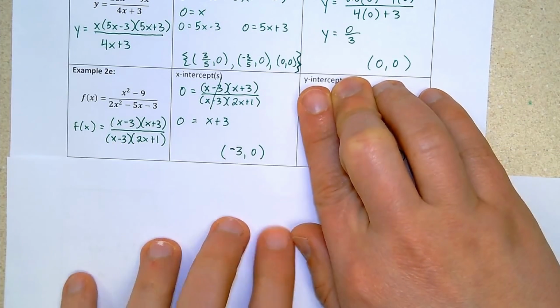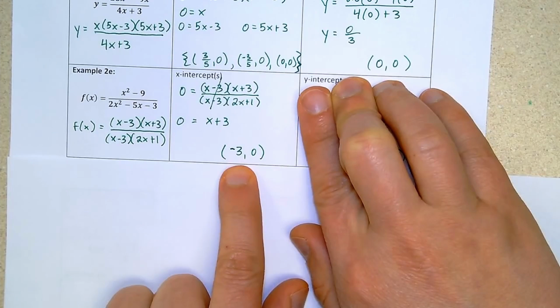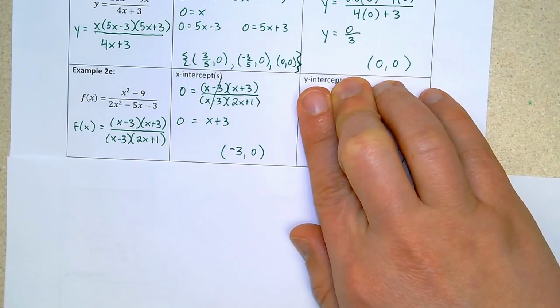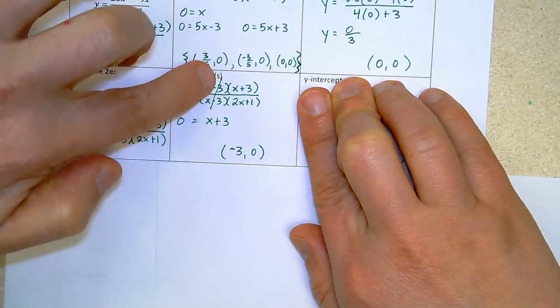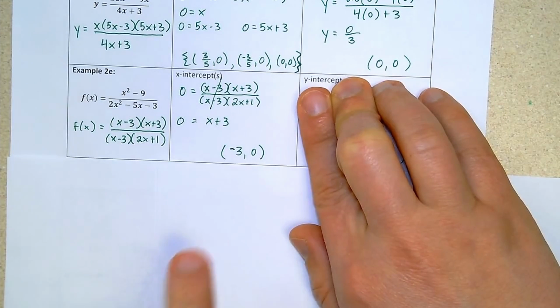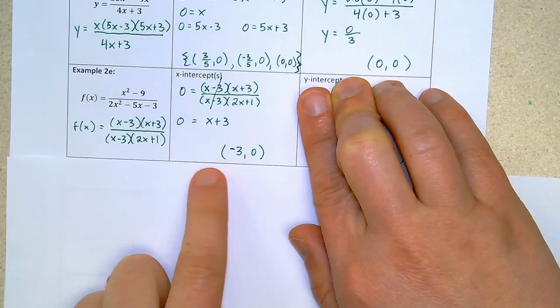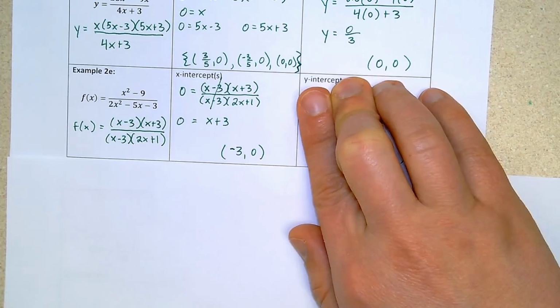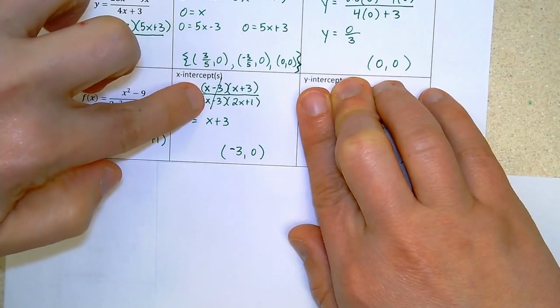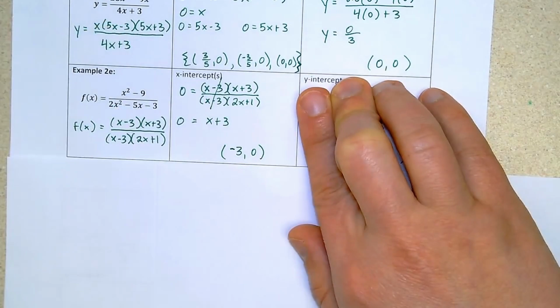one x-intercept. If I did not note that this term canceled, what would happen is I would say that there is also an x-intercept at 3, 0. Unfortunately, the function is not defined at 3 because that creates a divide by 0 error.